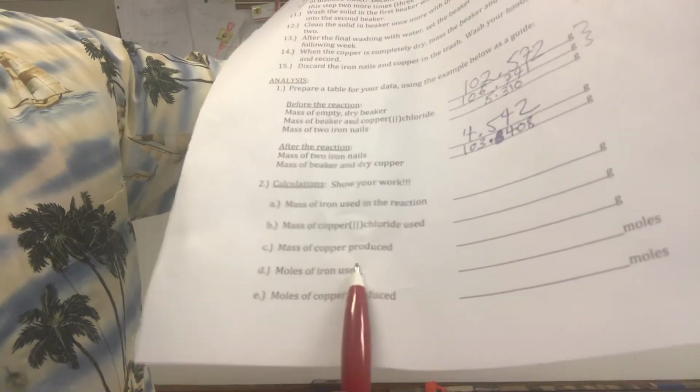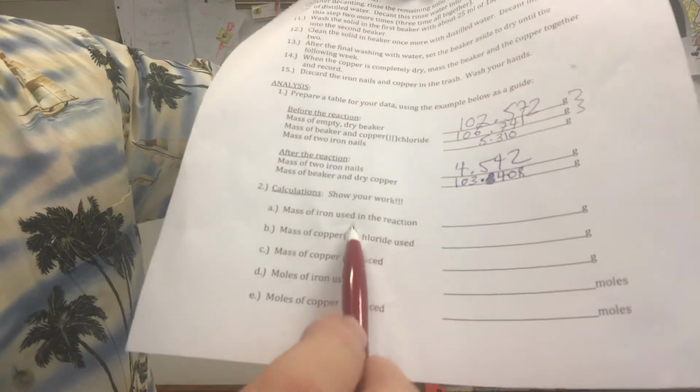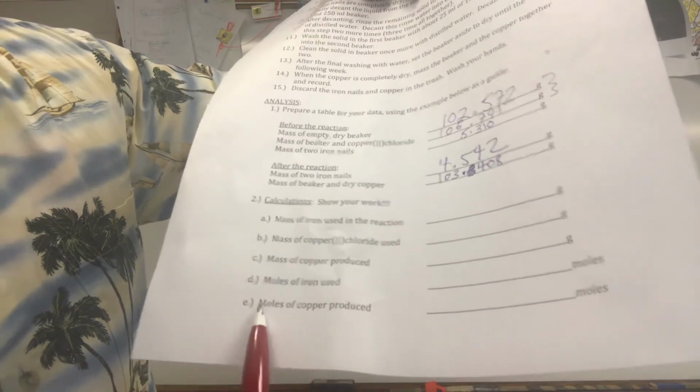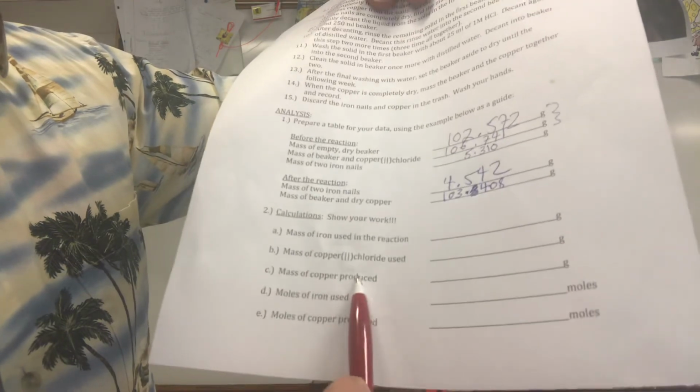So determine how many moles of the iron you used. Of course, you're going to do that from getting the mass of the iron, and you convert the mass to moles. And then here, moles of the copper produced. That's going to come from the mass of the copper produced and convert it to moles. So you go ahead and you do that, all right?